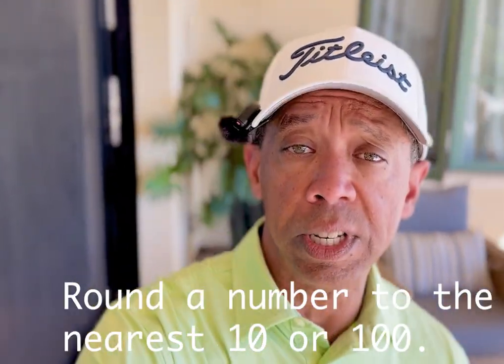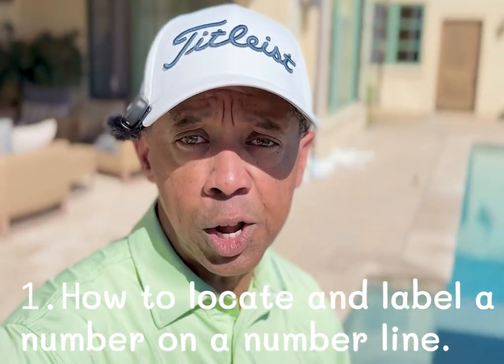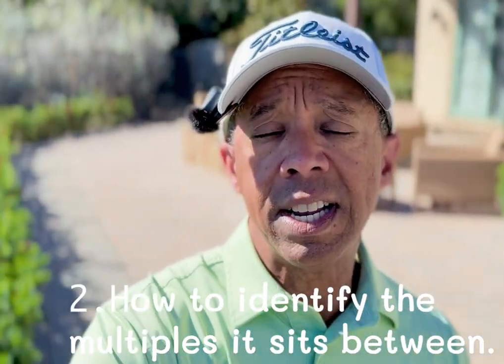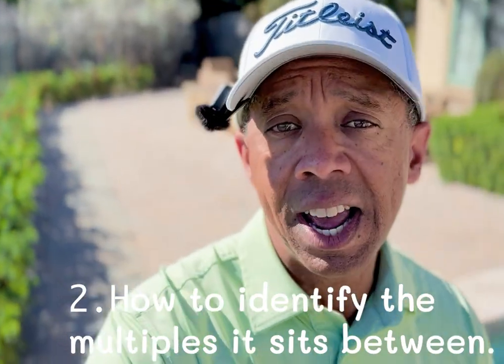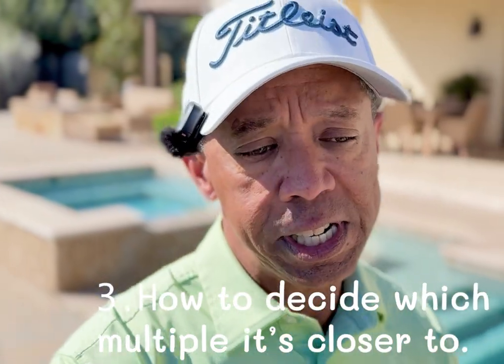So I asked myself, do my ragamuffins know how to round a number to the nearest 10 or 100? In today's lesson, you're going to learn three things. Firstly, how to locate and label a number on a number line. Secondly, how to recognize which multiples of 10 and 100 between which it sits. And the third thing is to select the multiple to which it is closer or to which it's rounded. Let's jump in.